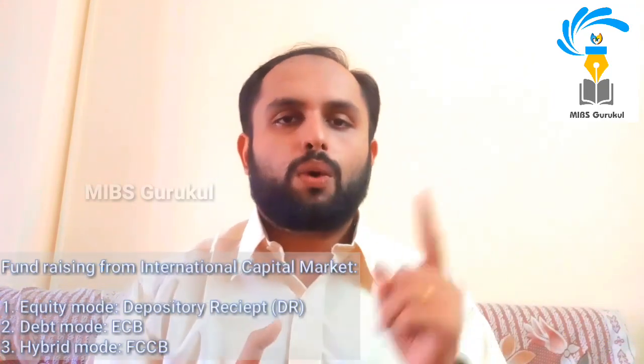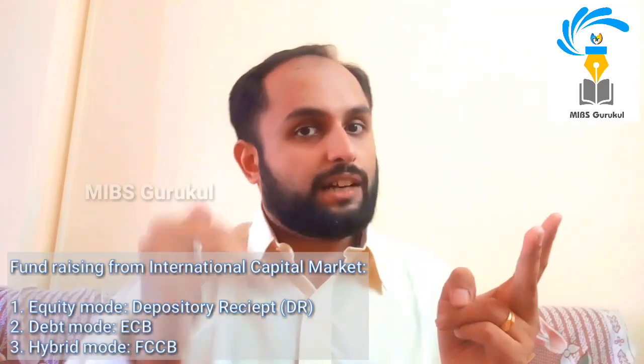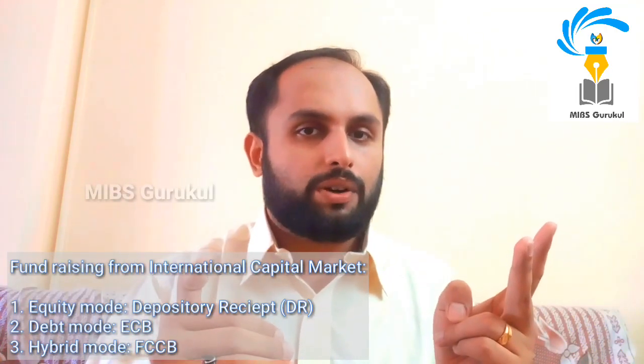If a company wants to raise funds from the international capital market, it can do so in three forms. One is in equity form, that is depository receipt. The second is in debt form, that is external commercial borrowing, in short ECB. The third is in hybrid form, that is FCCB, foreign currency convertible bond. So these are the basics of raising funds from the international capital market. In this video we are going to discuss the topic depository receipt.